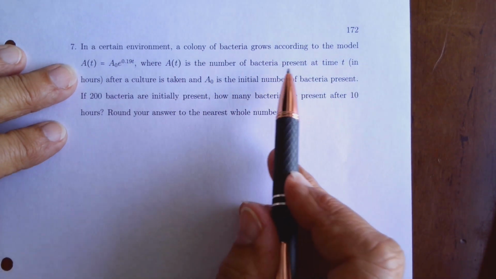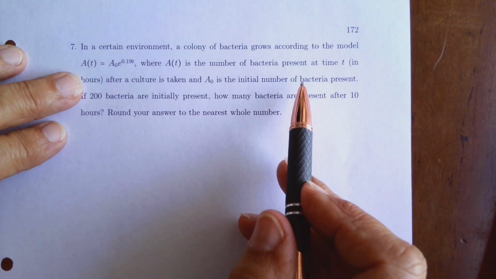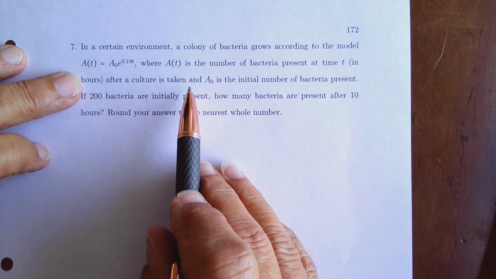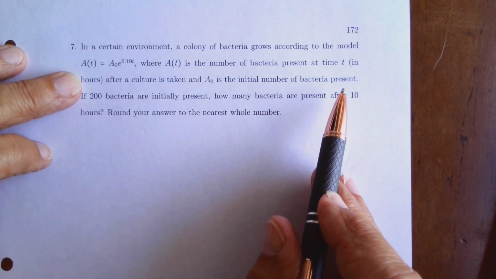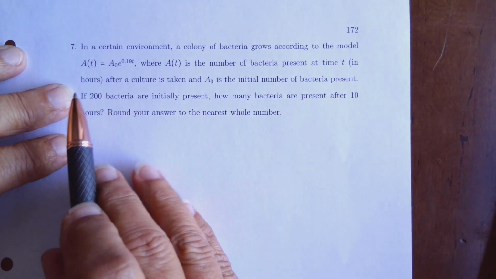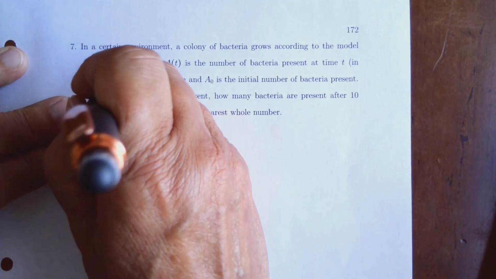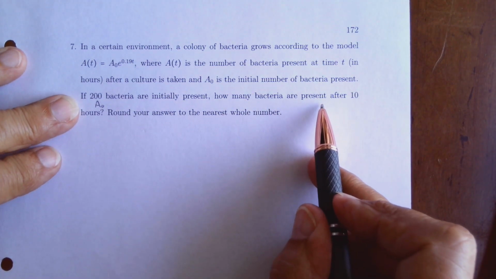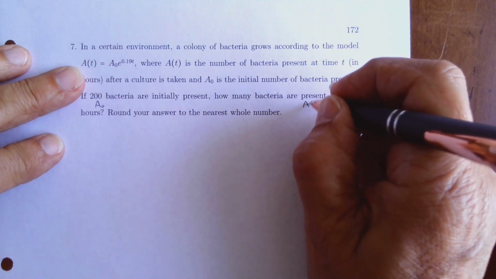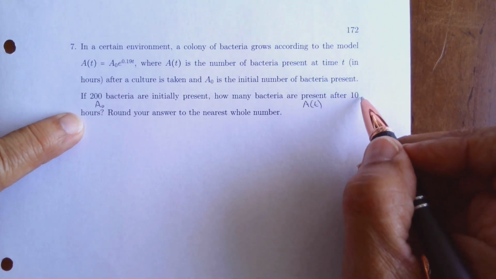So A of t is the number of bacteria present at time t, which is in hours, after the culture is taken, and A sub 0 is the initial number of bacteria present. All right. If 200 bacteria are initially present, so this is A sub 0. Okay, how many bacteria are present? That's A sub t. After 10 hours, that's obviously the time, right?